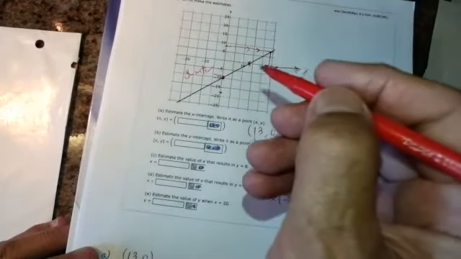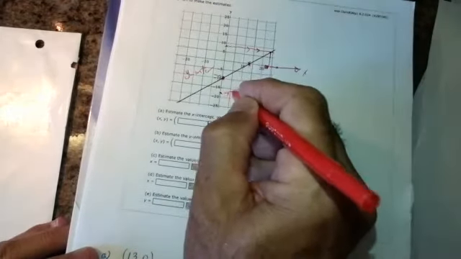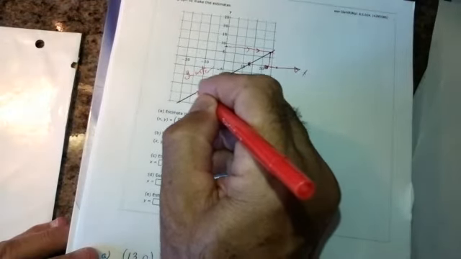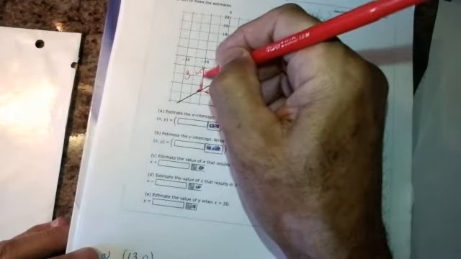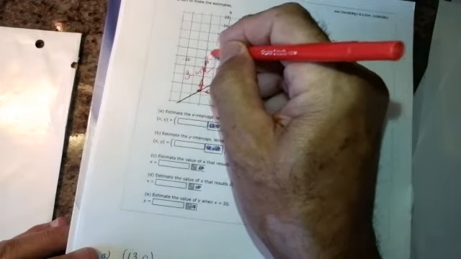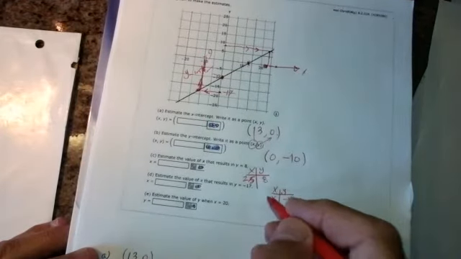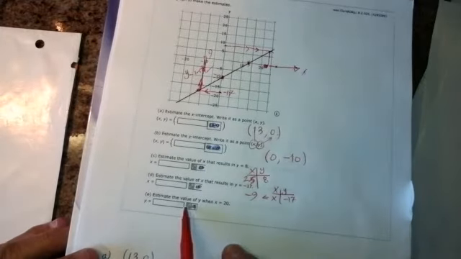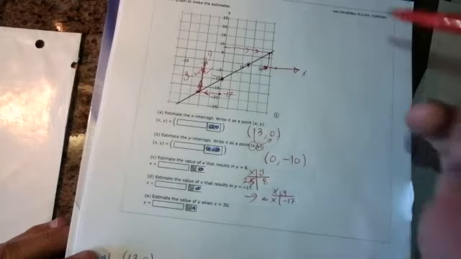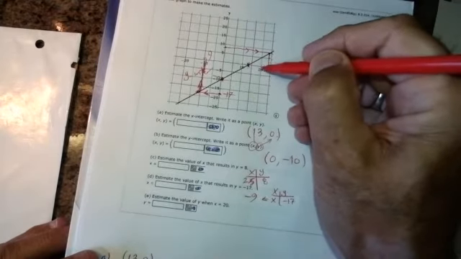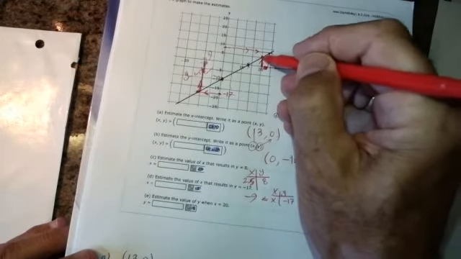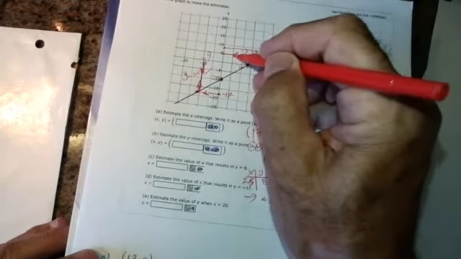So if this is the minus 17, let's just draw the line that hit the graph at this point, and then let's read this one. It is almost minus 9. The last one, find the value of y when x is 20. X is 20 is here, right? When you rise it to hit the graph, what is the y value? 5.